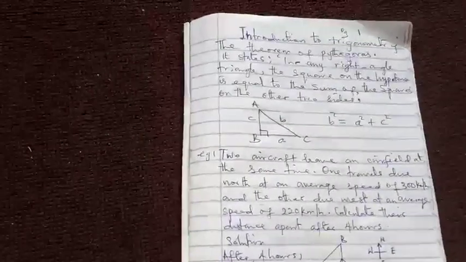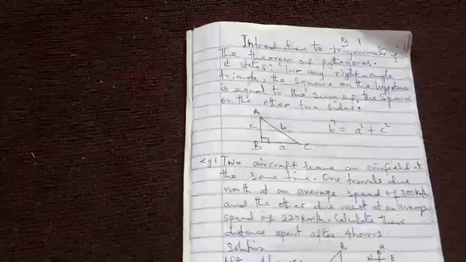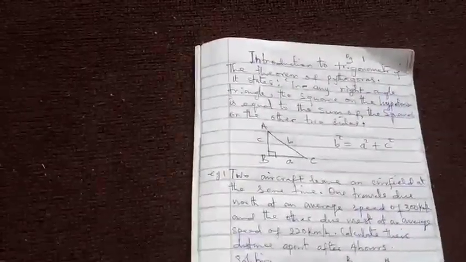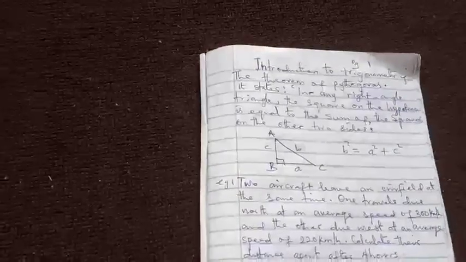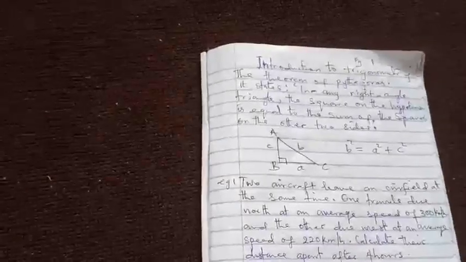In the diagram, capital B is angle 90 degrees. In that right angle triangle ABC, the side facing the right angle is small b. The other two adjacent sides are side c and small a. So b squared, the square on the hypotenuse, equals the sum of the squares on the other two sides, that is a squared plus c squared.